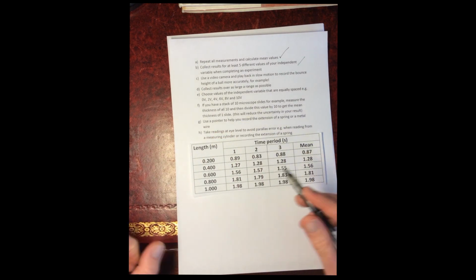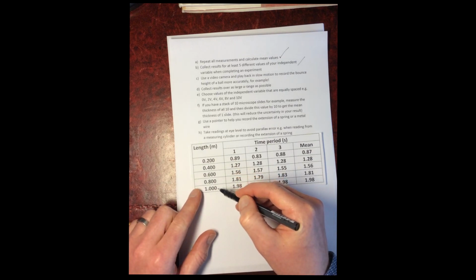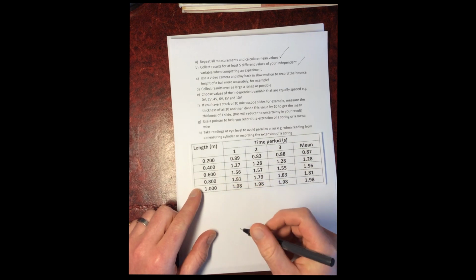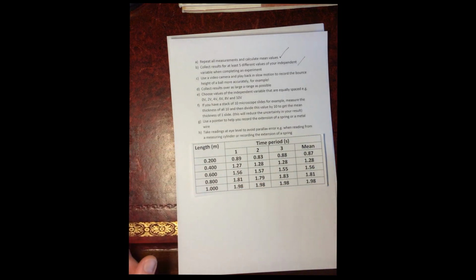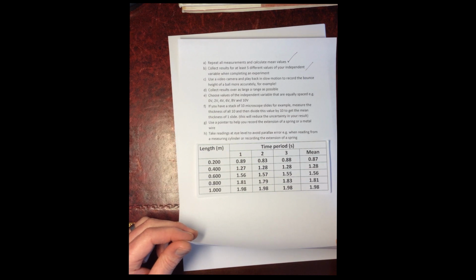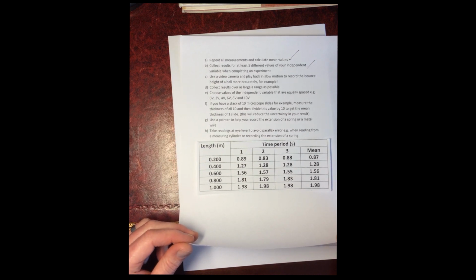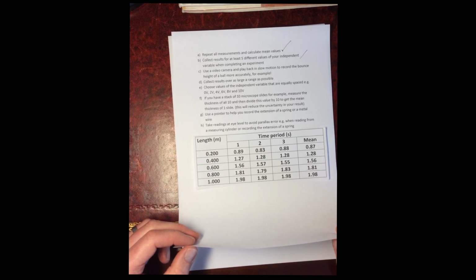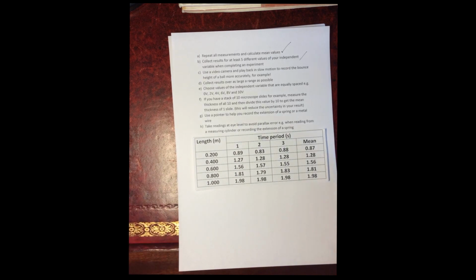Again, you can see that the difference between each of these values of my independent variable is 0.2 meters. So I'm going up in equal steps, and that's good practice. Let's say I wanted to measure the thickness of a piece of paper like this. You can't really measure that with a ruler. It's too small. It's less than the resolution of my ruler. So there's a couple of things you can do here. You could take 100 sheets of paper and measure the thickness of that with a ruler, and then divide your value by 100 to get the thickness of one piece of paper.